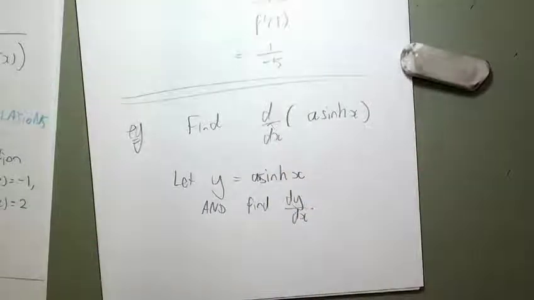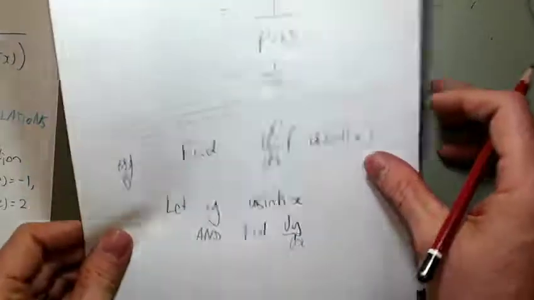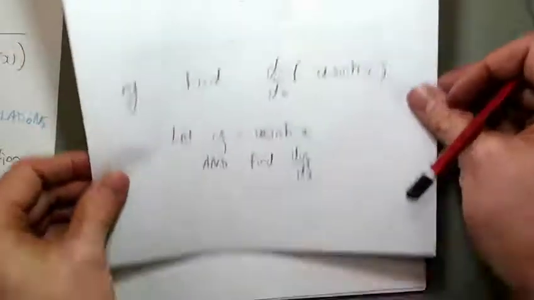That's what I want to find. But the whole point is that dy on dx is really 1 over dx on dy. So what I need to figure out is dx on dy instead. So what I'll do is I'll do sinh on both sides.